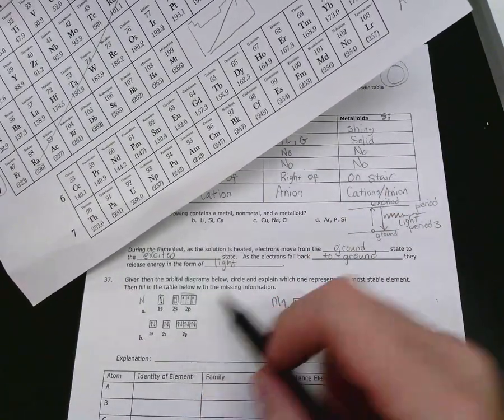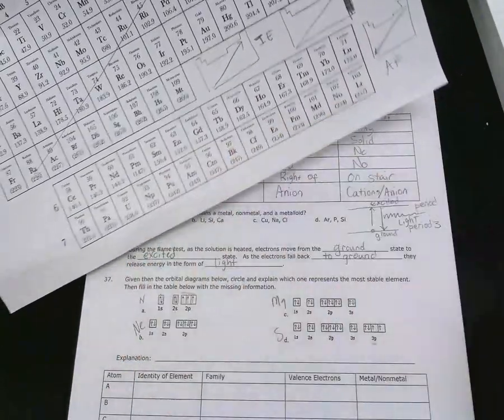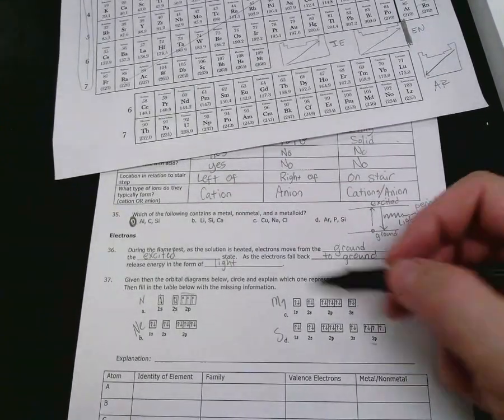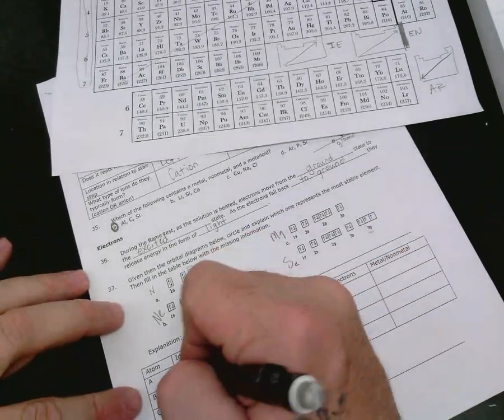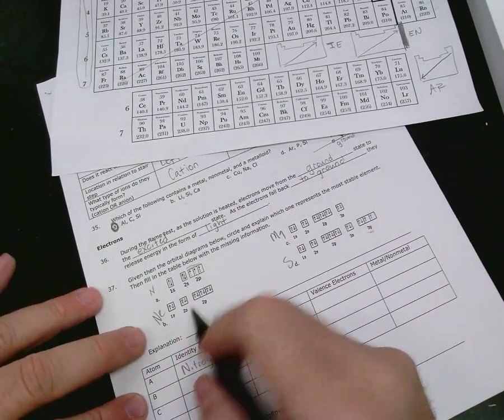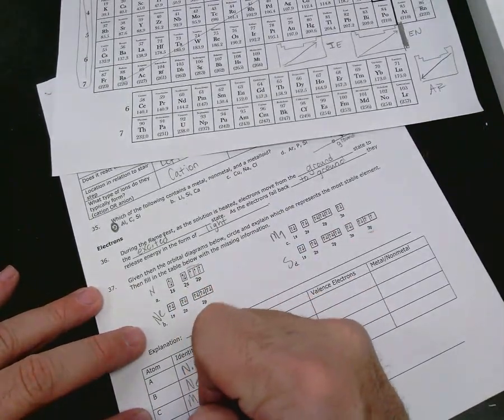So that is my noble gas. 2p6. That is neon. So that's how I tell which elements I'm looking at. Identity of the element, A is nitrogen. Identity of B is neon. Identity of C is magnesium.